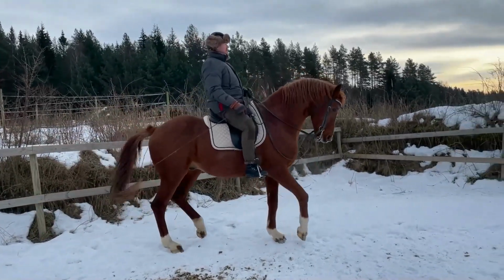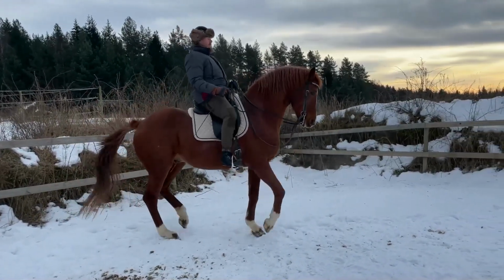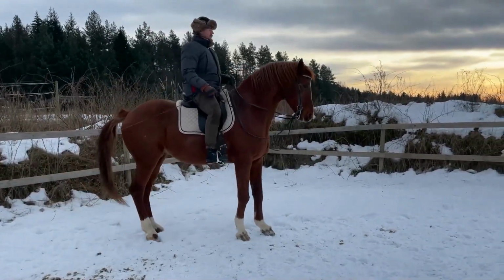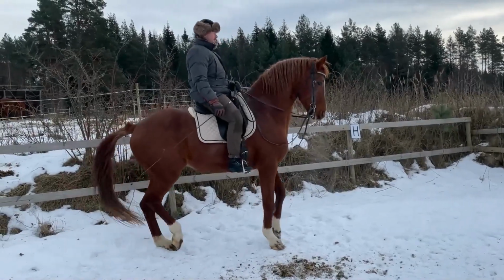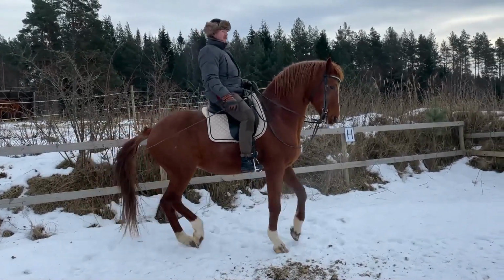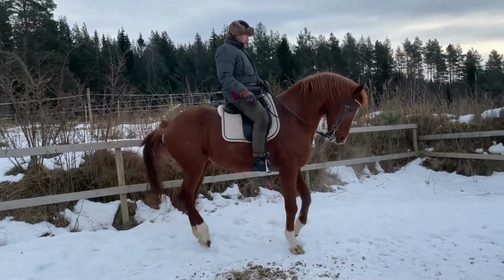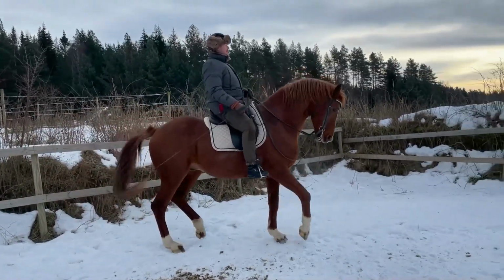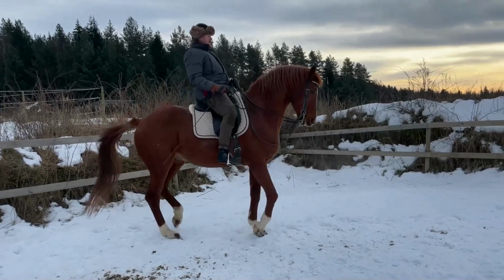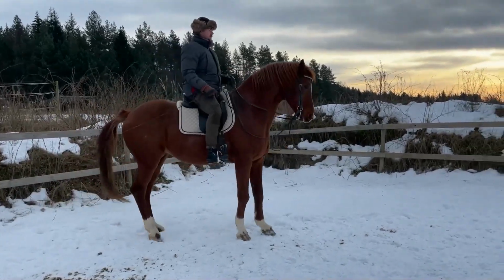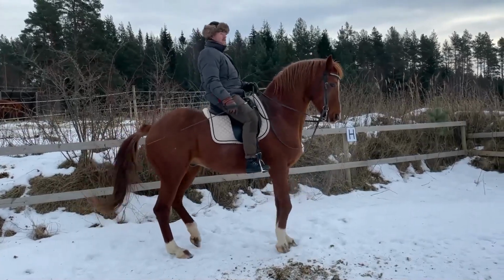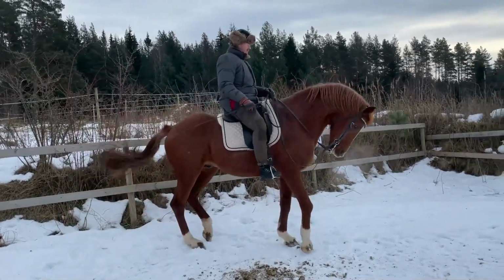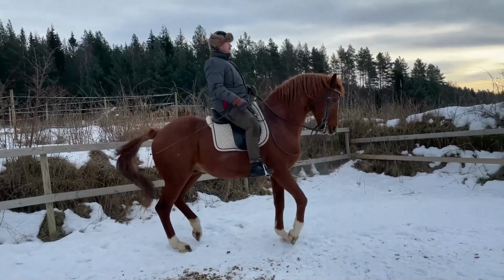So the rhythm is better. And straightness is better as well. Yeah. Because the hind legs are much more even. So a thing that I tend to do is I use my legs less and I touch the horse with this stick to keep him energetic when I need him to be more energetic. You can see that sometimes he gets his butt underneath him a little bit more.